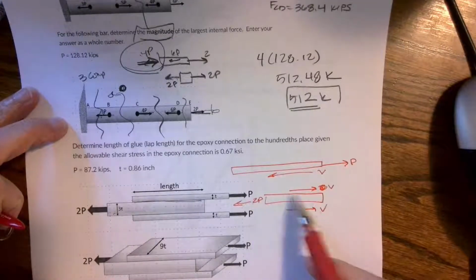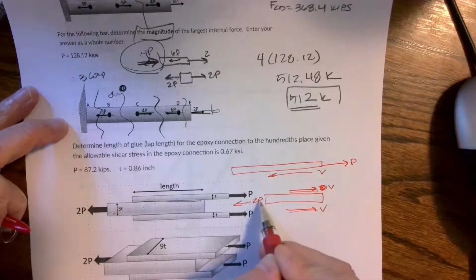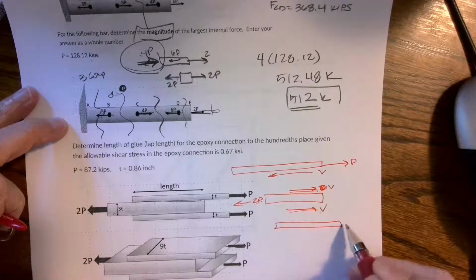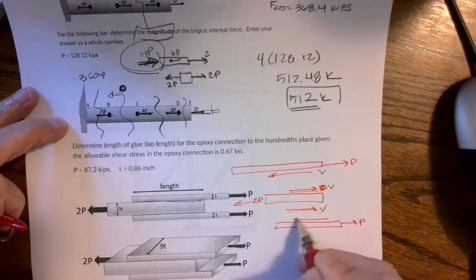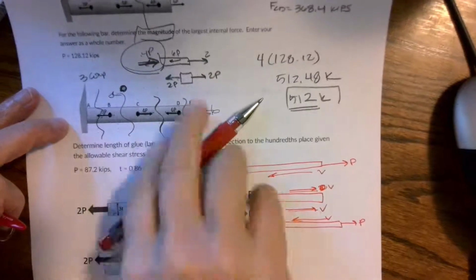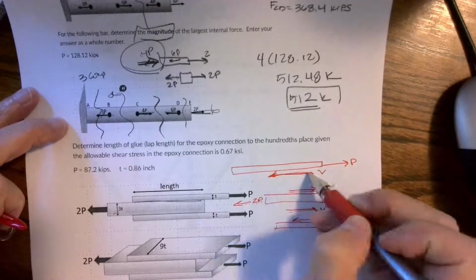Okay, so if this is 2P, shear, shear, and the reason it went from a P to a V is it's going from normal force to shear force. And then I can look at the bottom again. P, which means my internal shear is a V. Okay, so it doesn't matter which free body diagram I want to look at. They all are telling me I have this shear force V equal to P.